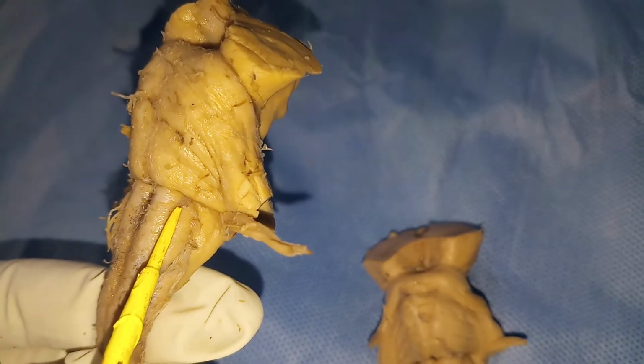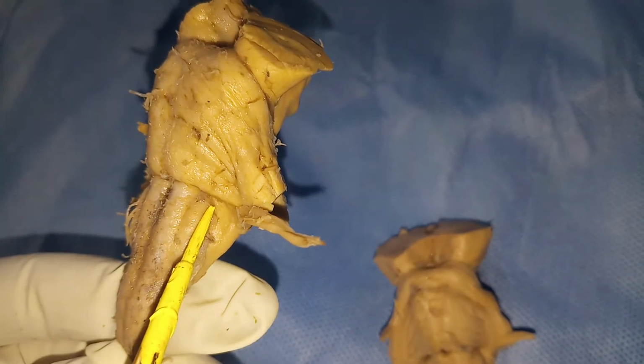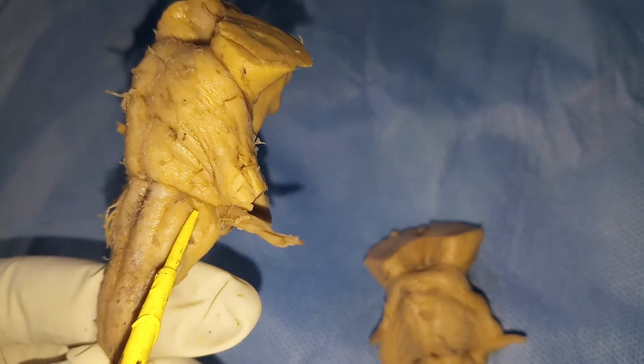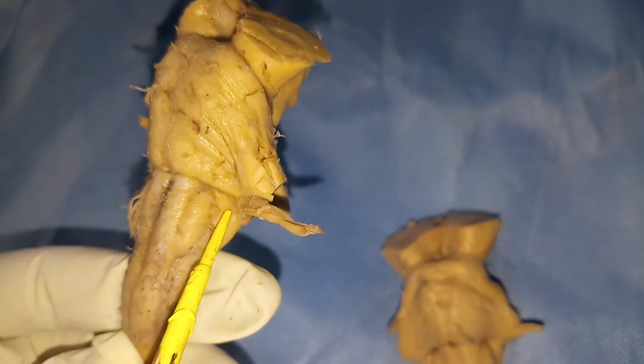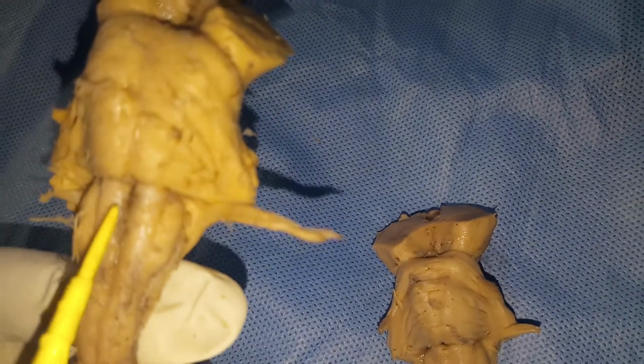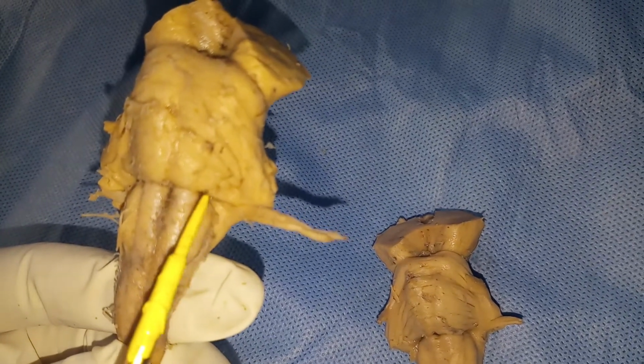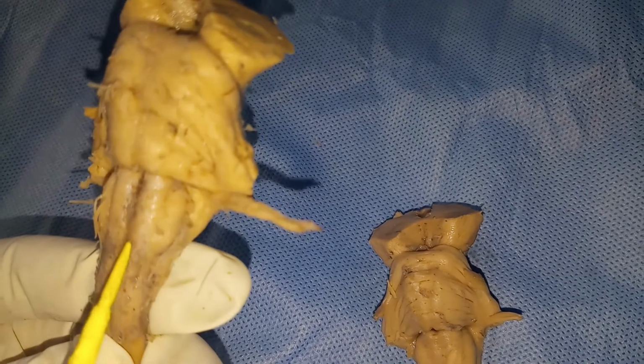The motor root of facial nerve is medial to the sensory root of facial nerve. And more laterally, between the inferior cerebellar peduncle and lower border of pons, you can see the vestibulocochlear nerve, 8th nerve. So medial to lateral at the pontomedullary junction there is 6th, 7th and 8th nerve.